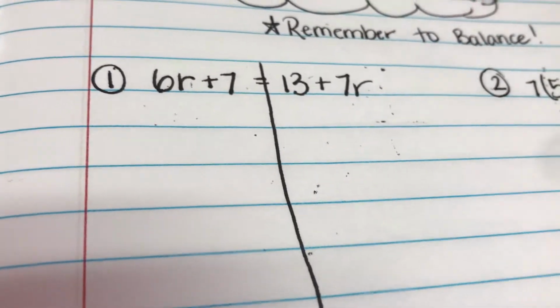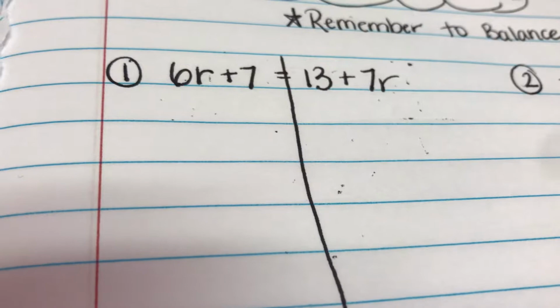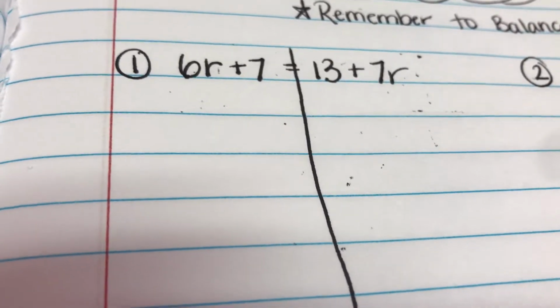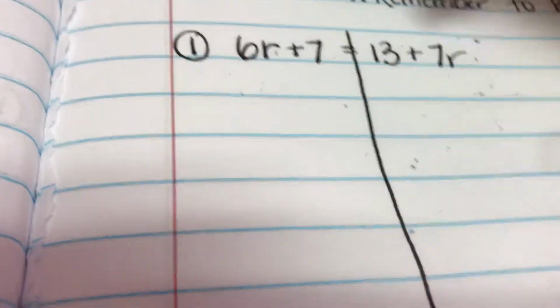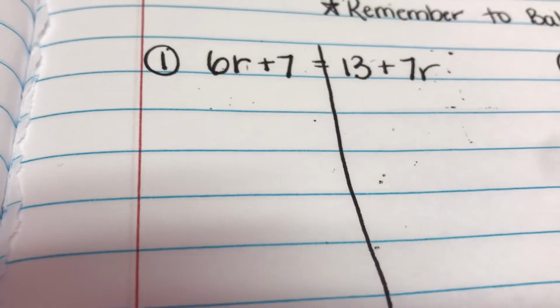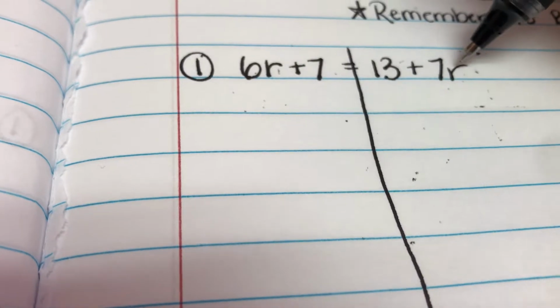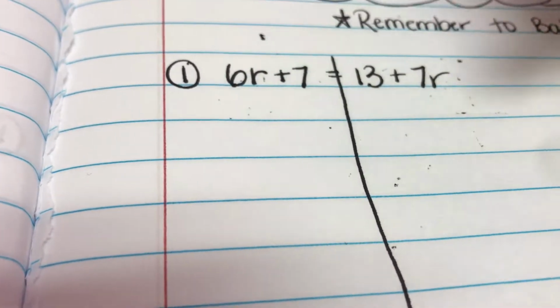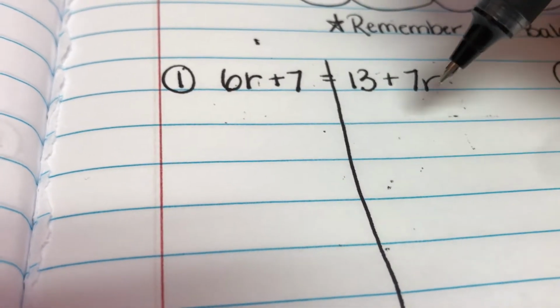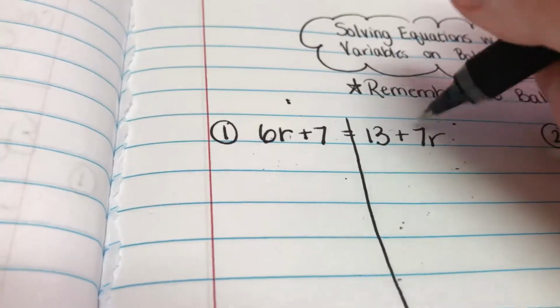All right, so my first clue is to always get my variables to the side that has the most. So my variables are 6r and 7r. The variables that are the most are the 7r's. What I mean by the most variables is, there's 7, there's 6 there. Obviously, if I had 12 on this side, that'd be more. But I'm going to go with the 7.